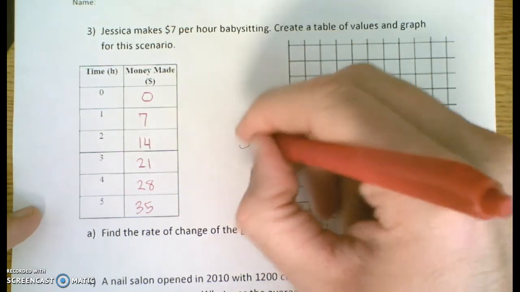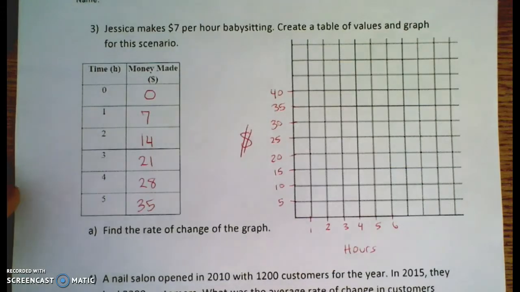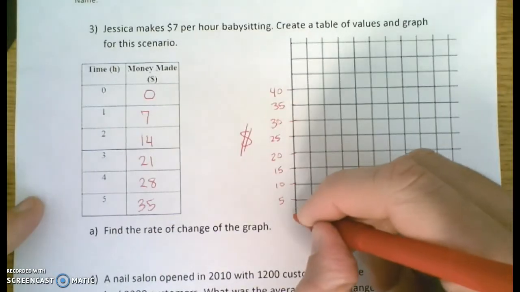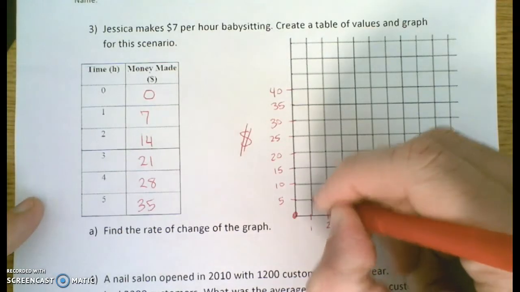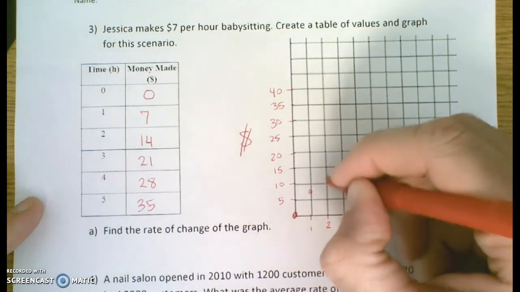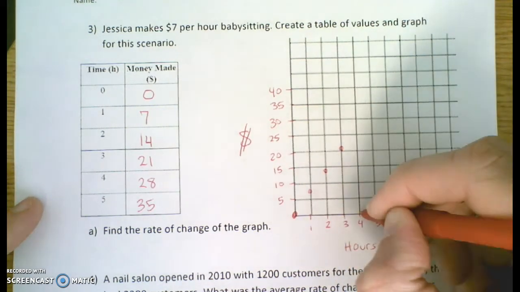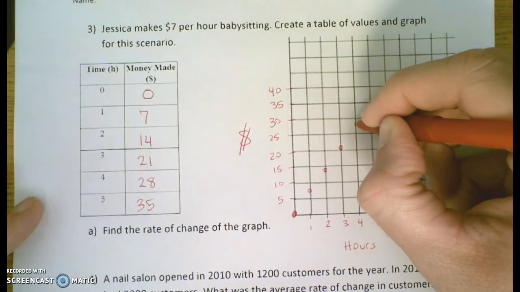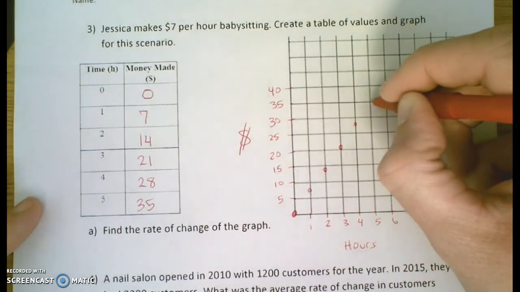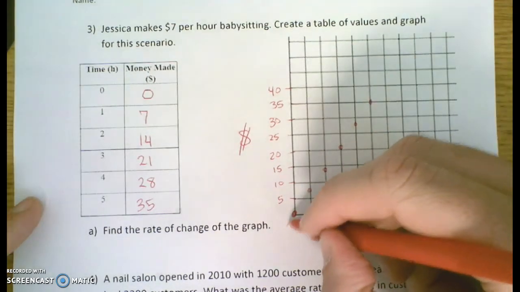And this is her money. So plotting our points, we've got 0, 0, 1, 7, 2, 14, 3, 21, 4, 28, 5, 35. So we got a nice line there.